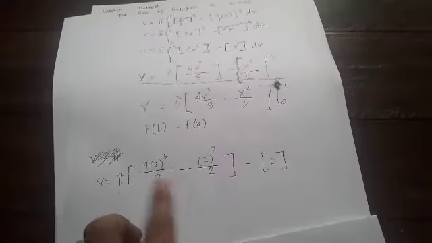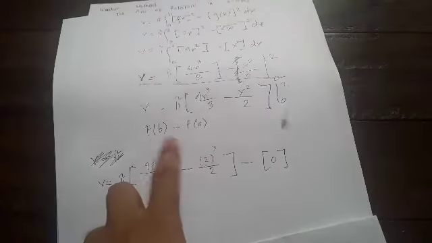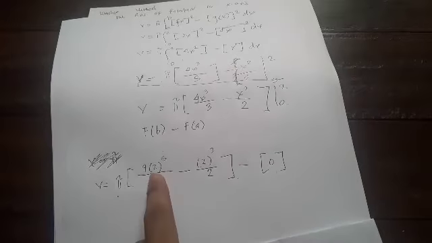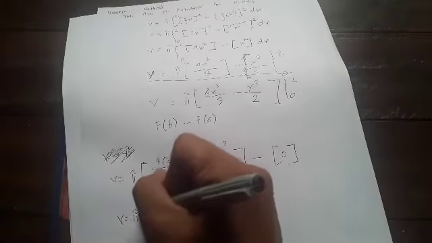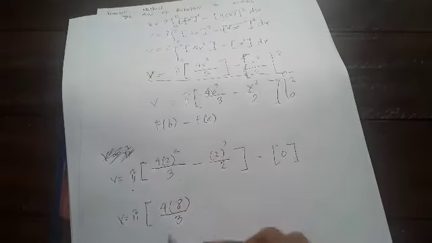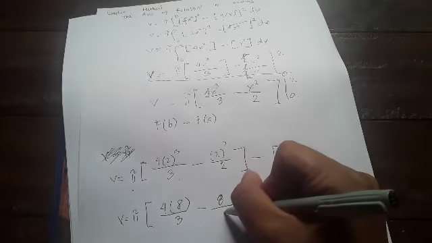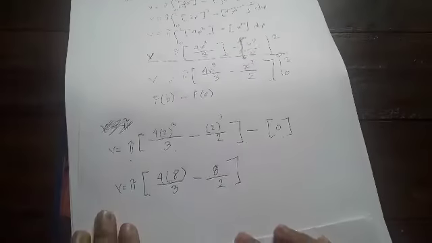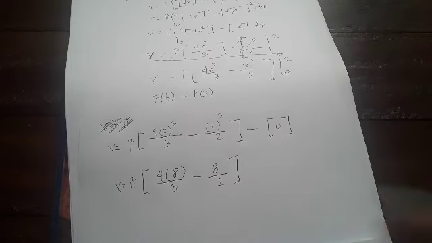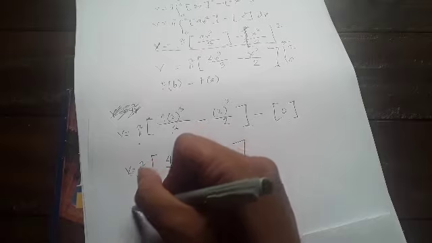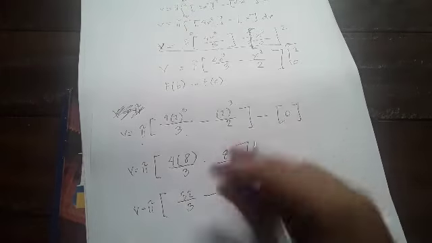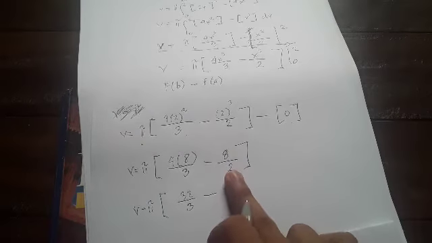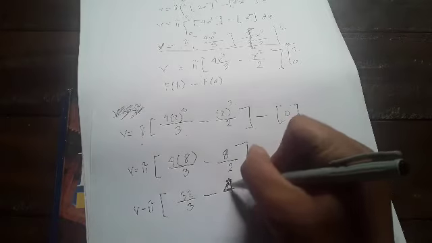So our concern is the value at 2, which is the equivalent of F(b). We can simplify 2 cubed, which is 8. So the volume now equals pi times 4 times 8 over 3, minus 8 over 2. We simplify 4 times 8, which is 32. So V equals pi times 32 over 3 minus 8 over 2, or we can simplify 8 divided by 2, which is 4.